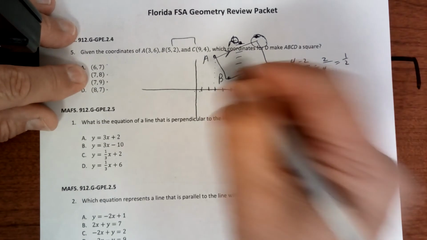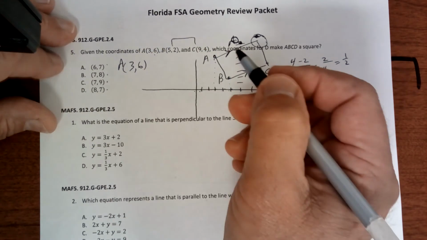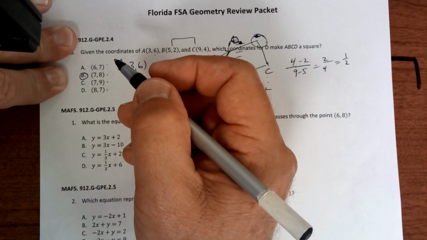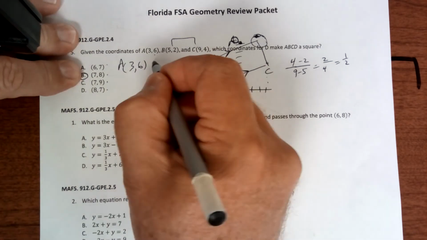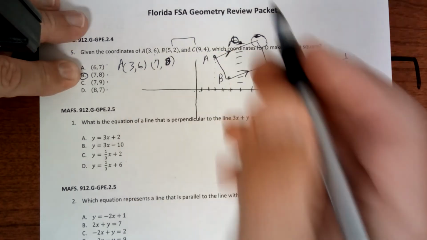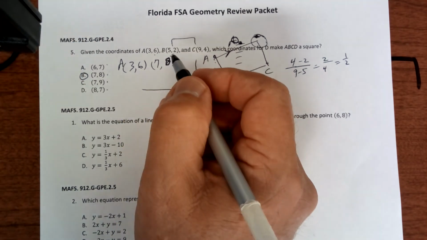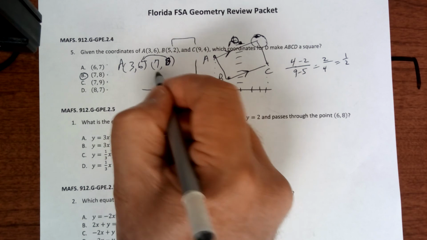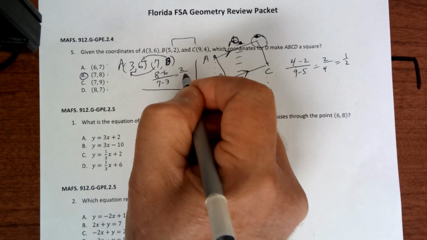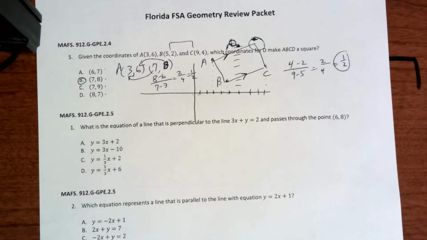So point A is 3 and 6. And then we're just going to go right to the answer here, which is B, 7 and 8. And I'm going to show you that it works, okay? So let's put 7 and 8 and let's do the slope. So it's going to be 8 minus 6 over 7 minus 3. When you do that, you get 2 over 4, which equals 1/2, and that is the slope of the bottom line. That's the way I would do it.